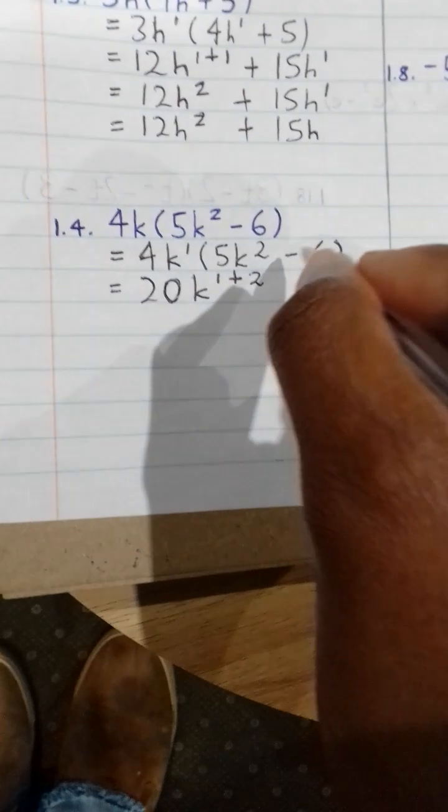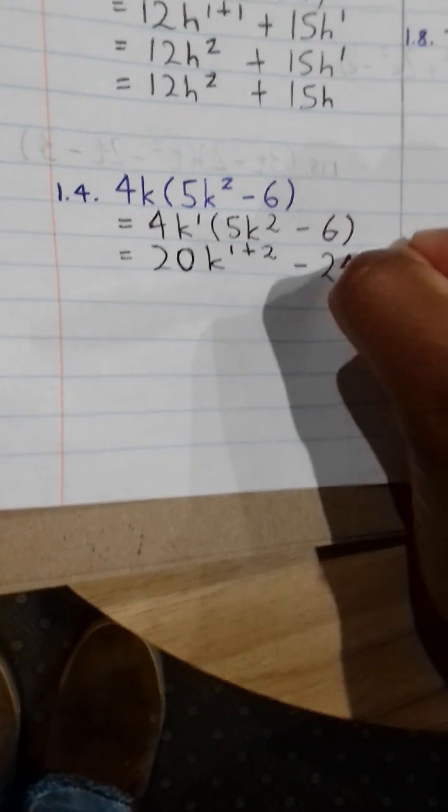Positive times positive is positive. 4 times 5 is 20. K to the power of 1 times k to the power of 2. It's k to the power of 1 plus 2. Positive times negative, negative. 4 times 6, 24. K to the power of 1.